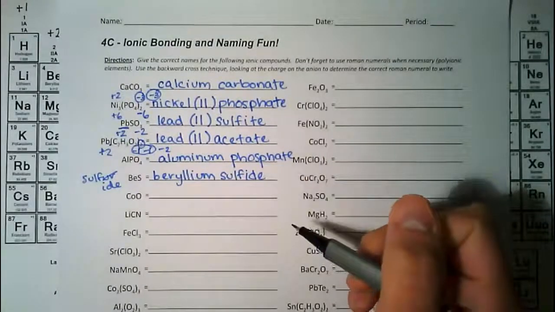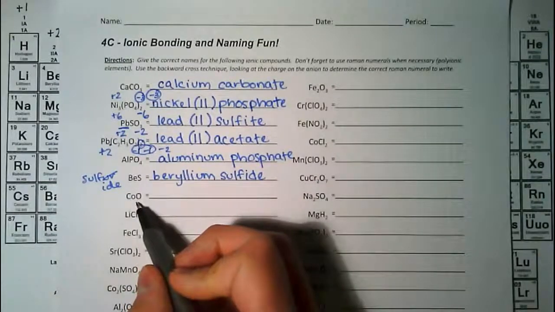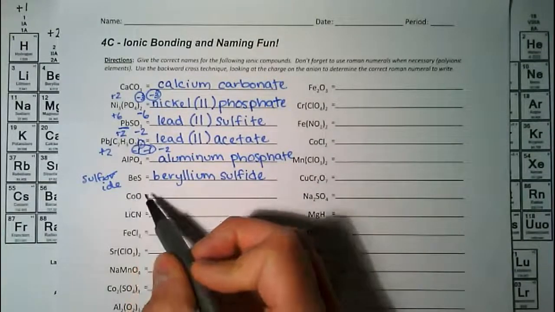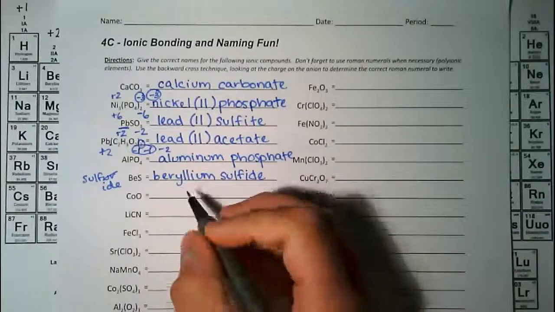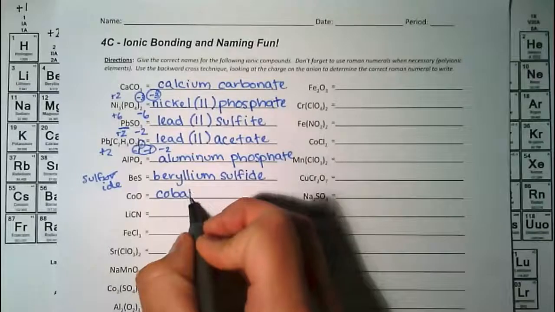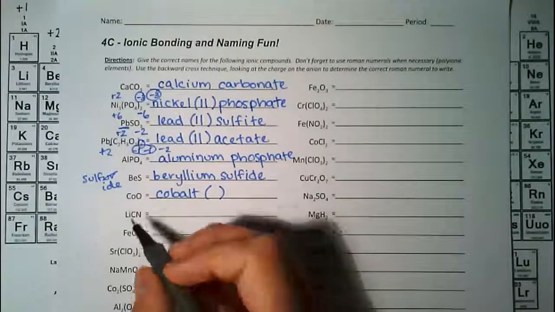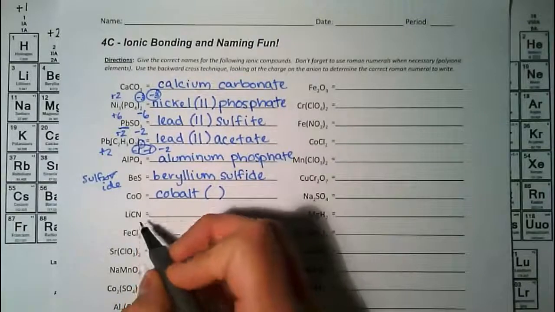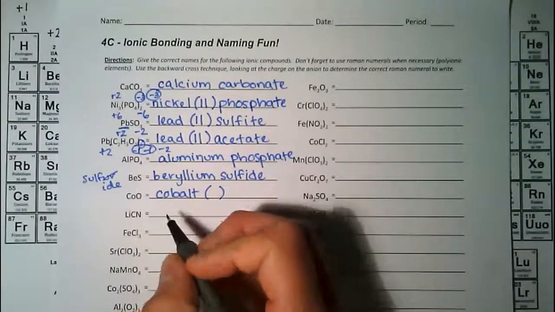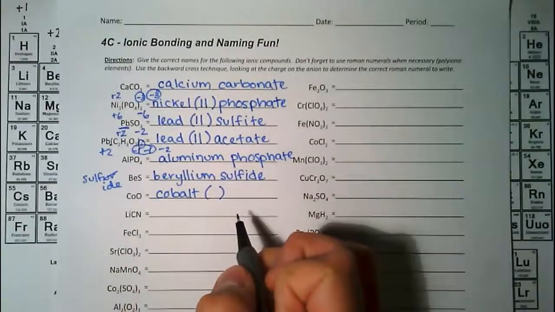Beryllium sulfide. Okay, the next one is cobalt, CO, which I know is a transition metal. So I know I'm going to need a Roman numeral, so I'm going to put cobalt, and put parentheses for my Roman numeral. And then oxygen is the element that's bonded to it. So it is a binary ionic compound with a transition metal.